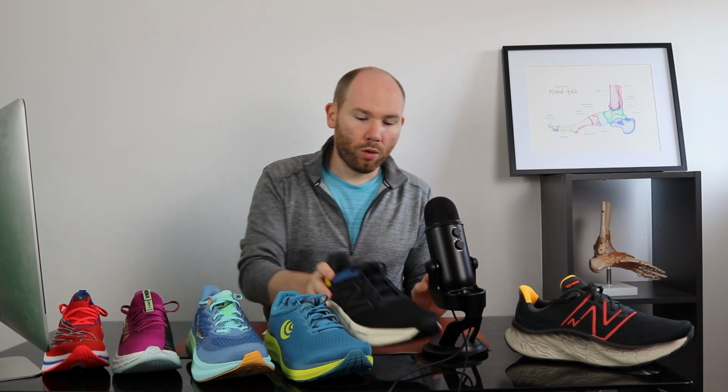Then breaking down the different types of shoes. You have what you'd call a typical daily training shoe. That's something like the New Balance Fresh Foam or the New Balance 1080. They have some cushioning in it, it's nice and soft, a little bit responsive but not too much, and they're typically for longer miles, easier runs.